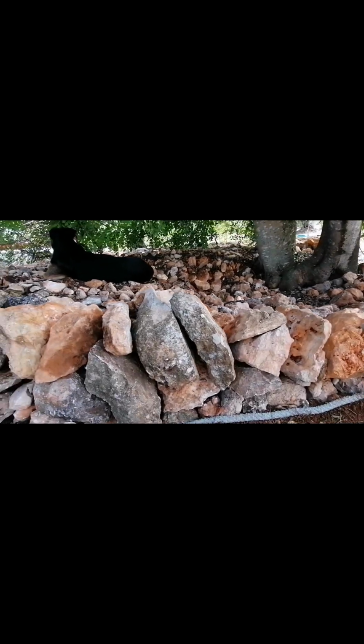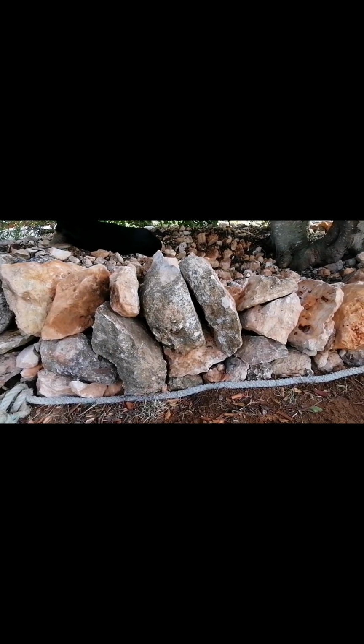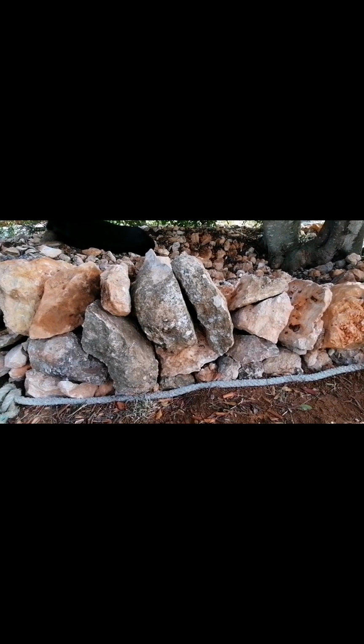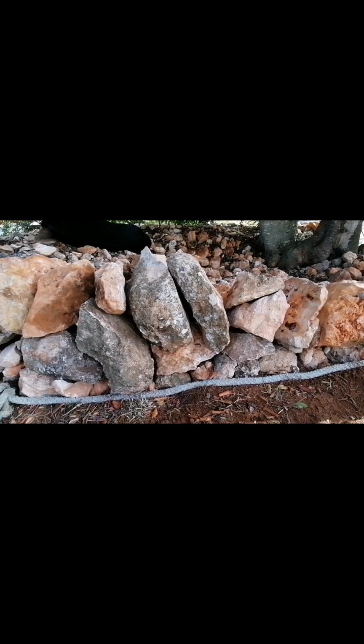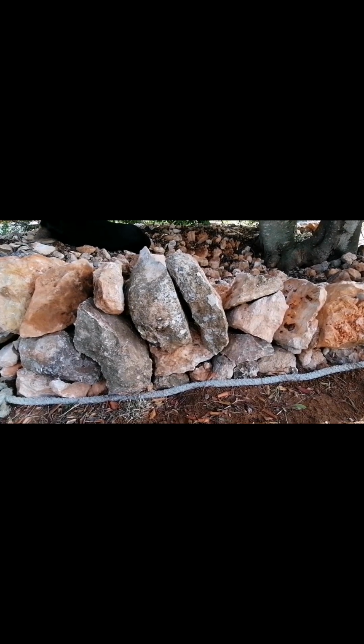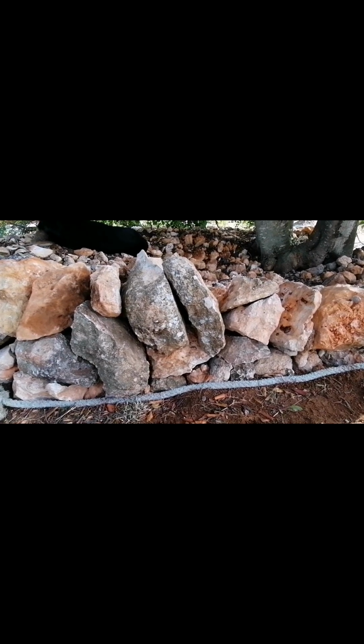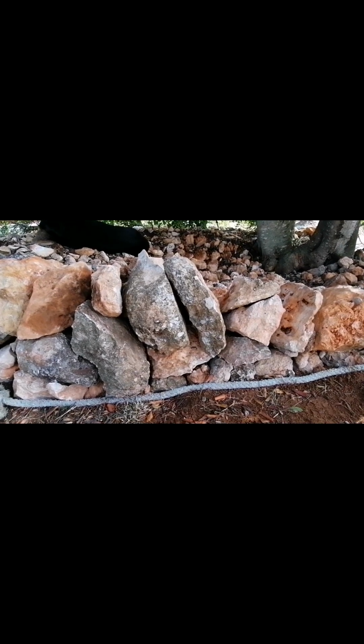Now these stones are so irregular that you can't necessarily use the same methods as you would say if you were building with slate or granite or something like that.